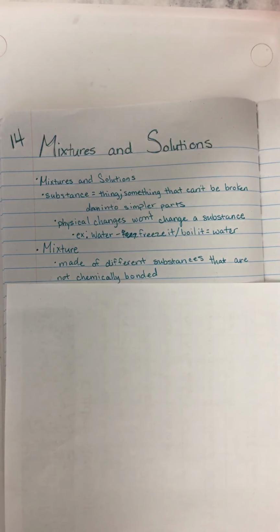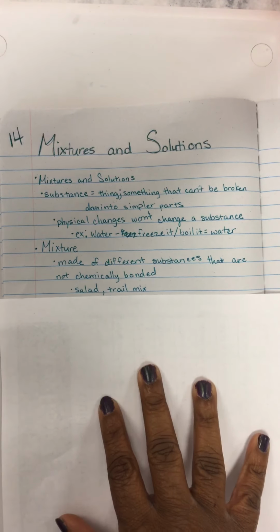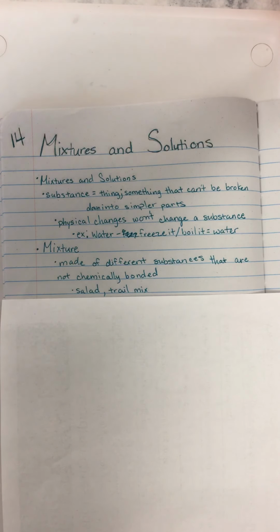A mixture, they are made up of different substances that are not chemically bonded. I didn't use chemicals. There is nothing that changes it. They look the same as they did. The pieces of the mixture look the same as they did before I added them together. So, salad and trail mix are types of mixtures. You can probably think of tons more.